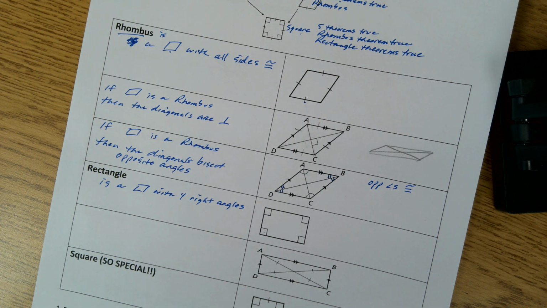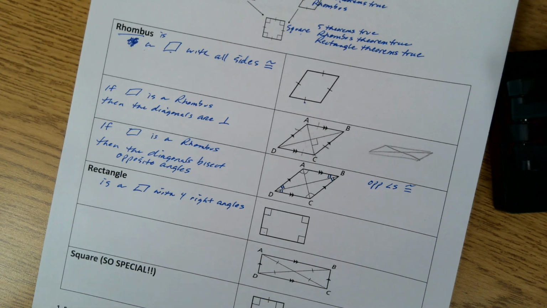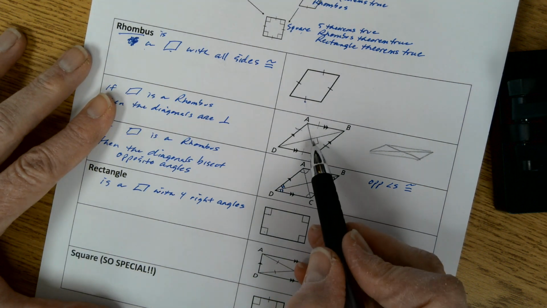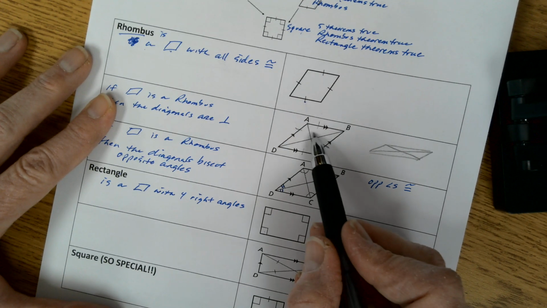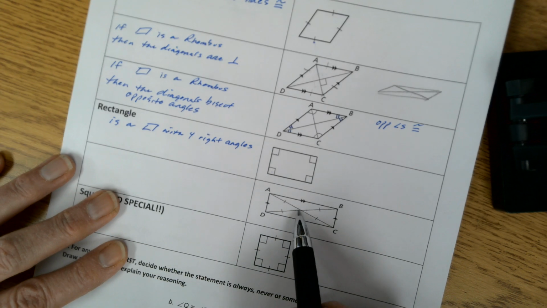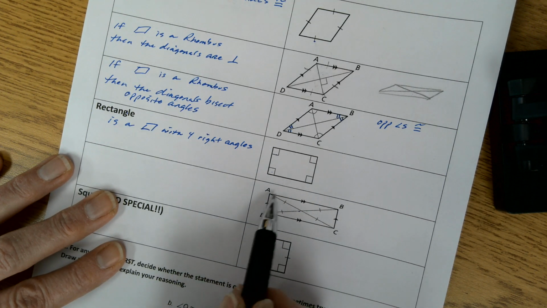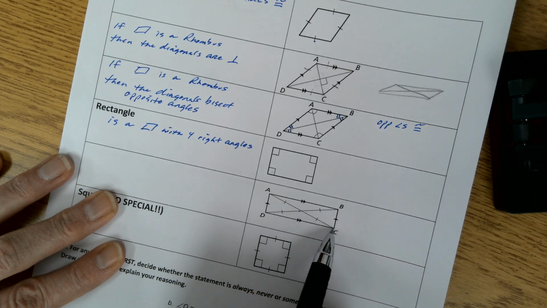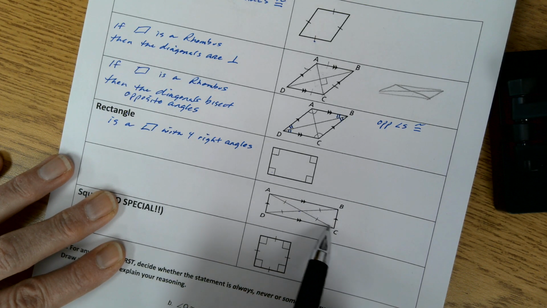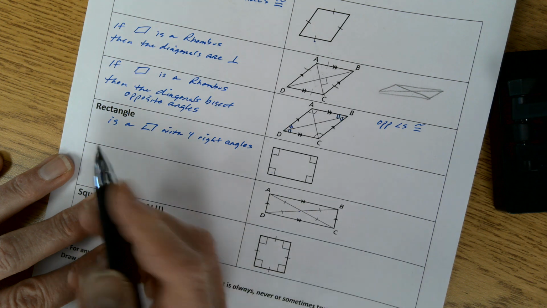Now what happens on this one? You could look at this. These are not perpendicular; only for a rhombus are the diagonals perpendicular. On this rectangle, if you get a long skinny rectangle that's not a rhombus, the diagonals are not perpendicular, but the diagonals do have equal lengths, okay? The diagonals are equal lengths.